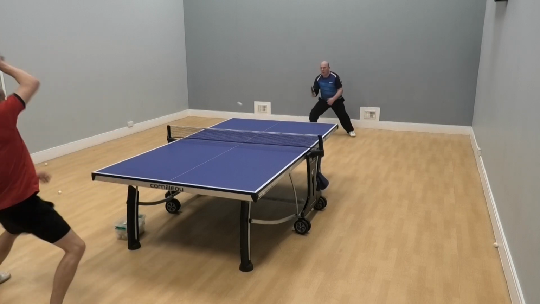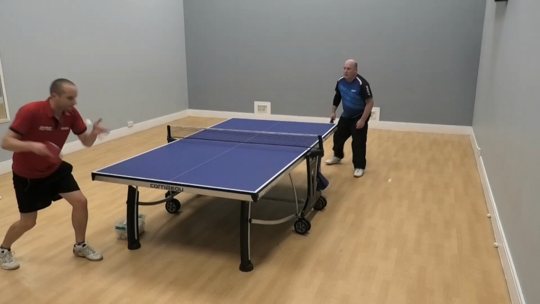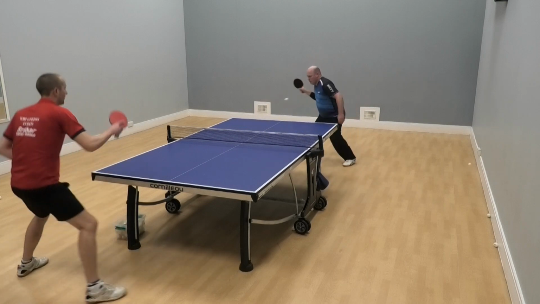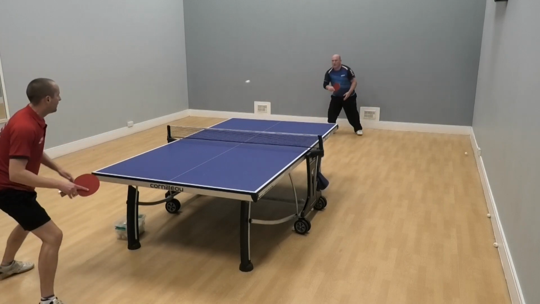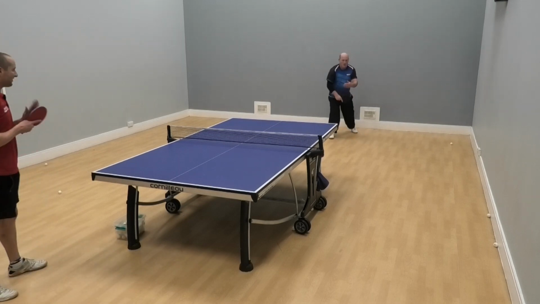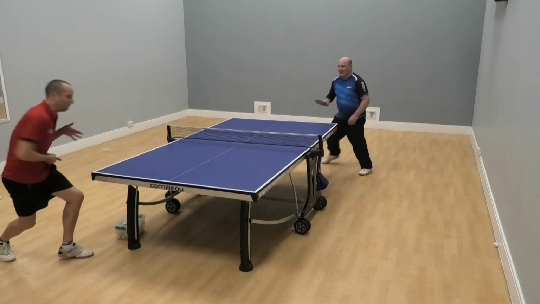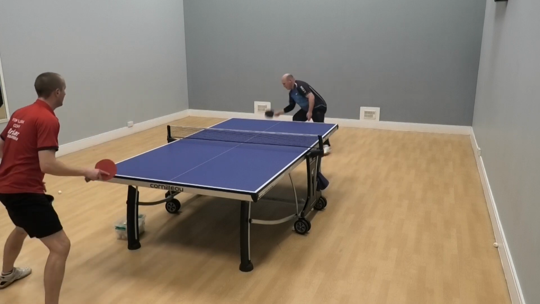And as you can see in this footage here, sometimes Martin digs in a heavy backspin ball, and then the next one will come over a little bit floatier, and I'm having to adjust to this, and once again I make some mistakes.